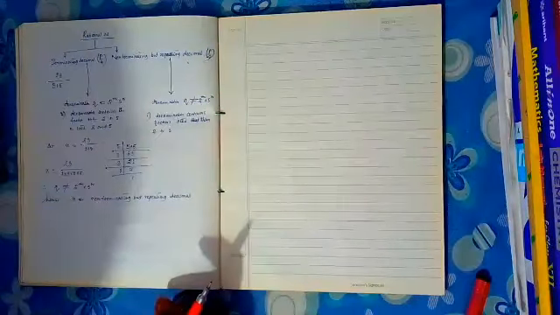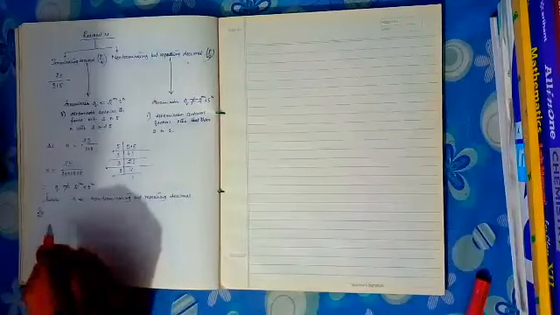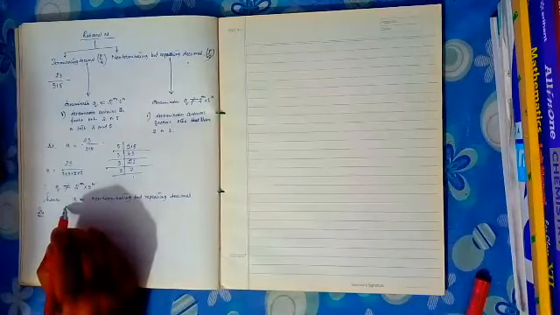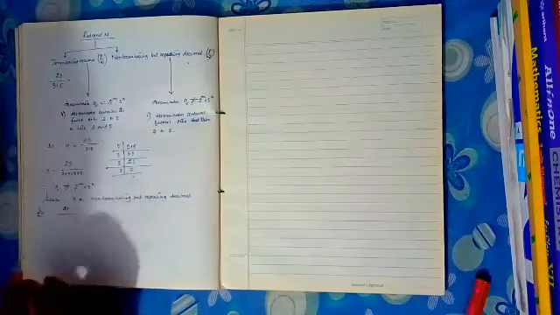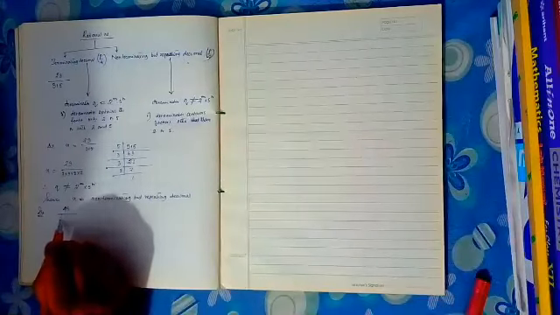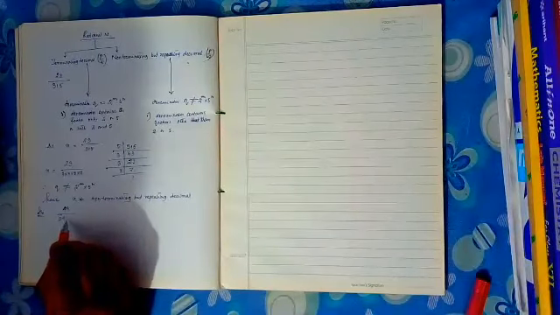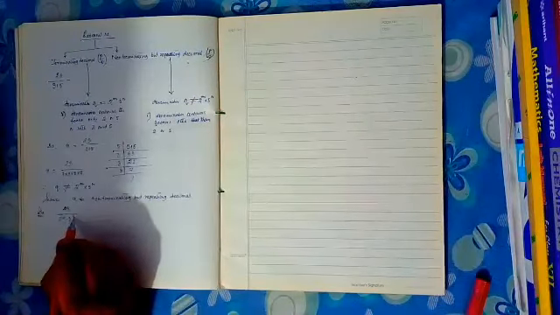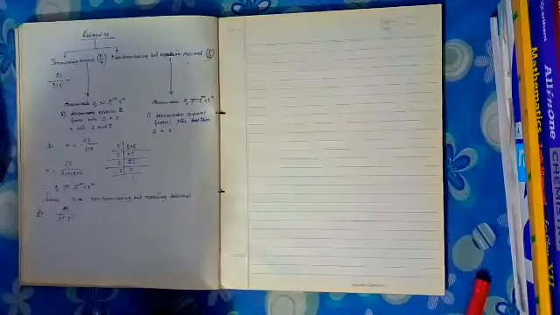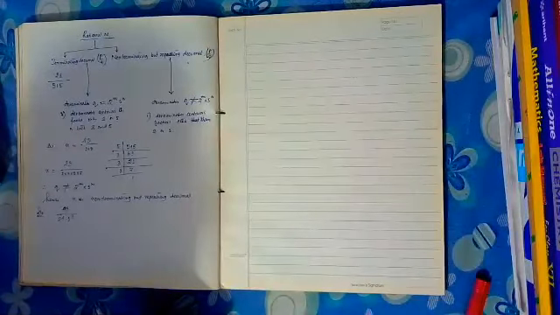For example, I am taking one example, say 43 by 2 to the power 4 into 5 to the power 3. If it is a terminating decimal, then how many places after decimal point will occur? We have to show.